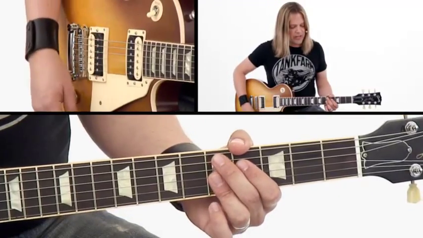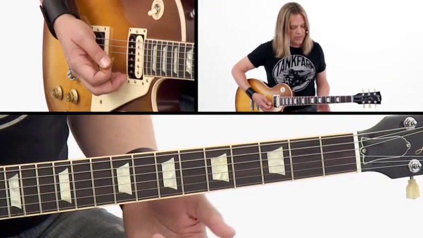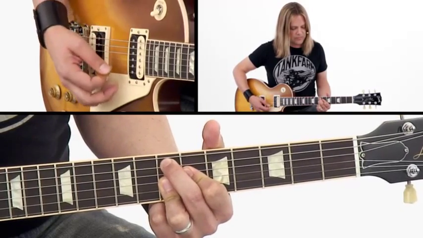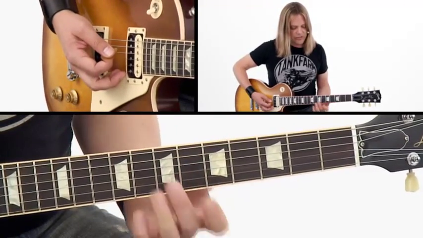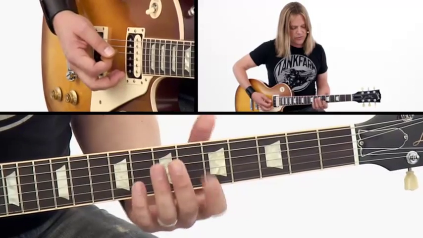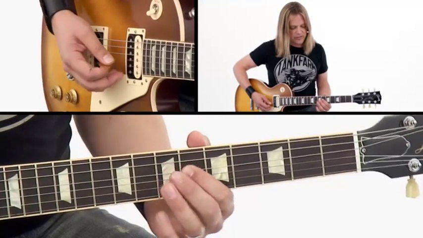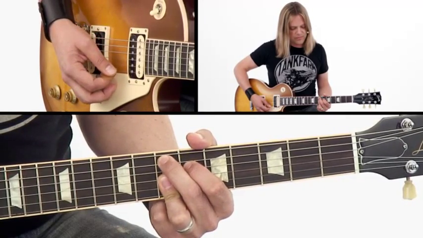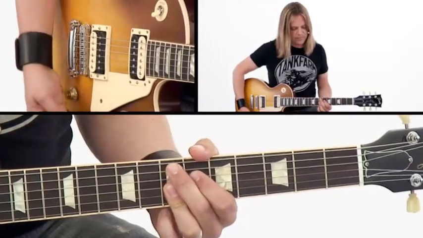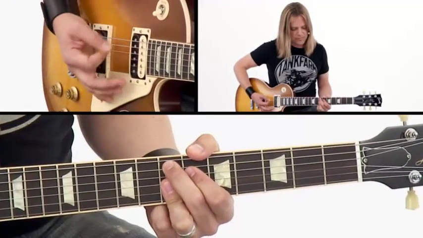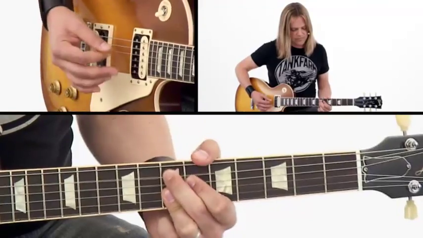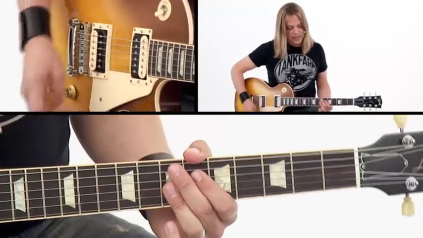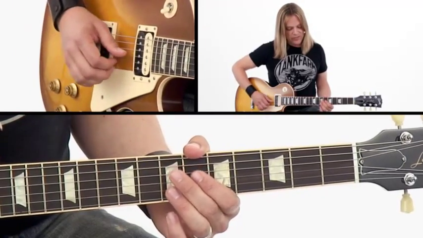The ones that I find most useful are the dominant 7 add 9, which I'm going to do in E. So what you do is you take your second finger on the 7th fret, first finger on the 6th fret, third finger across the 7th fret again. Really useful voicing. Now, the 9th that I'm speaking of is this F sharp right here.